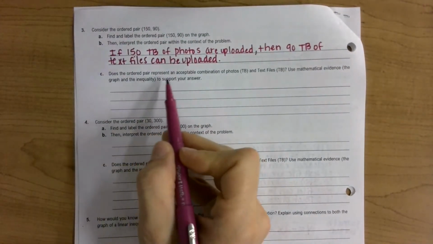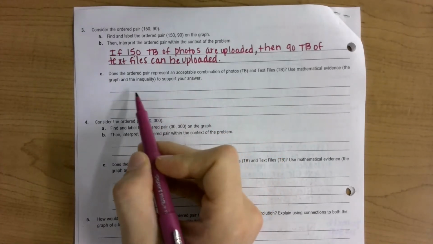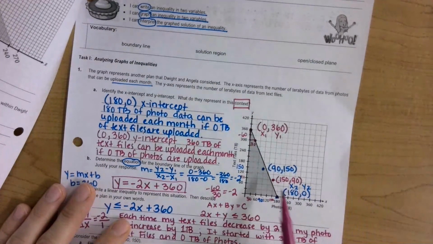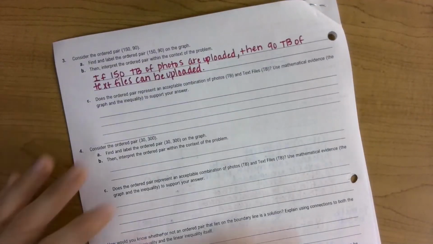Does the ordered pair represent an acceptable combination of photos and text files? Use mathematical evidence, the graph, and the inequality to support your answer. All right, going back to the graph. Is this point in the solution region or on the solid boundary line? No, it is not. So the graph does not support that this is an acceptable combination.